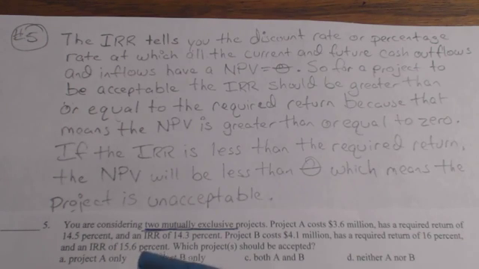When the IRR is below the required return, that means the net present value is going to be negative, because it zeroes out at this rate, and a higher rate is going to discount those future cash flows more, which means the net present value would be negative. So it says, would you choose project A, project B, both A and B, or neither?